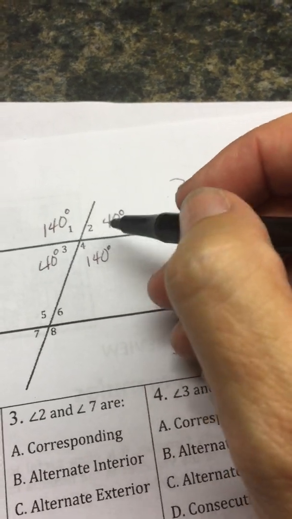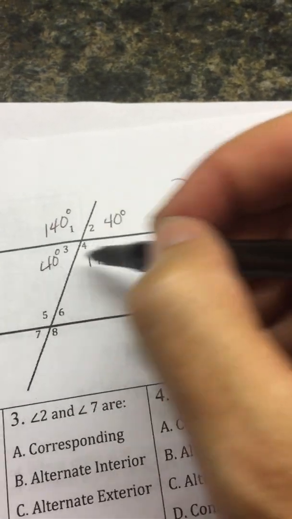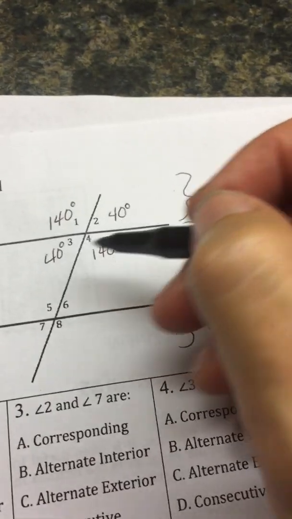These two add up to 180. These two add up to 180. These two add up to 180. These two add up to 180 because they follow a straight line, right? They're the two angles formed by a straight line.